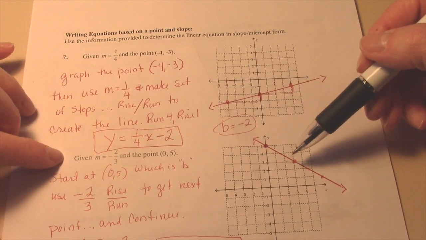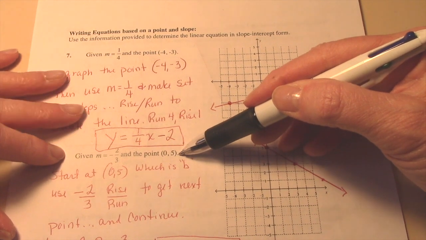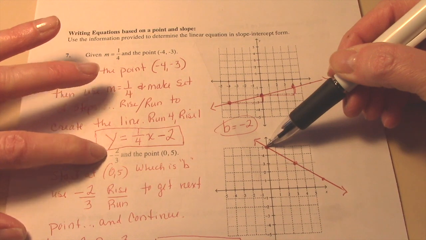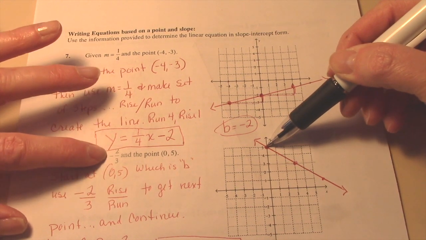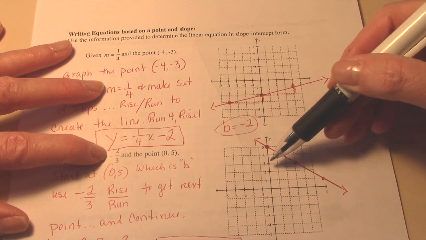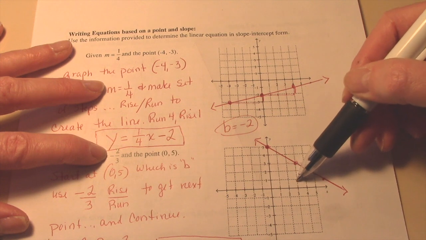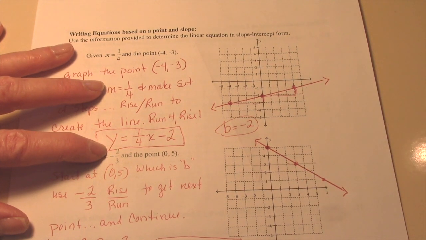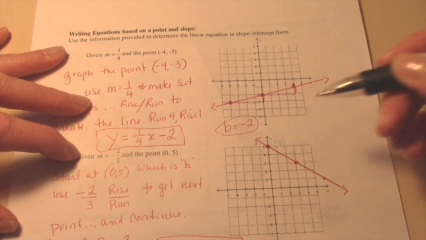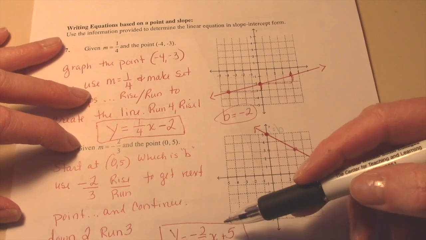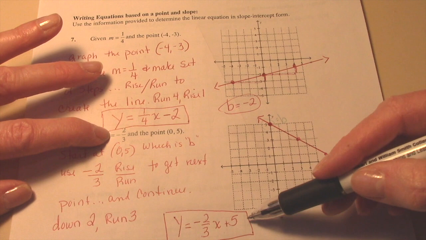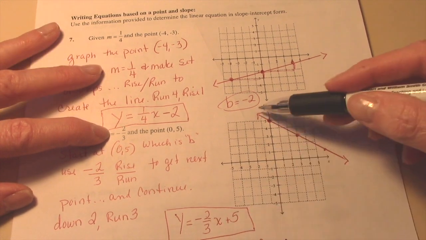Okay? Same with this one. Find the first point, 0, 5. Start at 0, 5. Count off using rise and run. -2/3. So instead of going up 2, we go down 2. 1, 2, and then run 3. 1, 2, 3. Down 2, run 3 would be off here. Put your ruler down, connect them. This one's easy. This is your B right there. Crosses at 5. Okay? So put it together. Y equals -2/3 x plus 5. Negative slope, line going downhill.